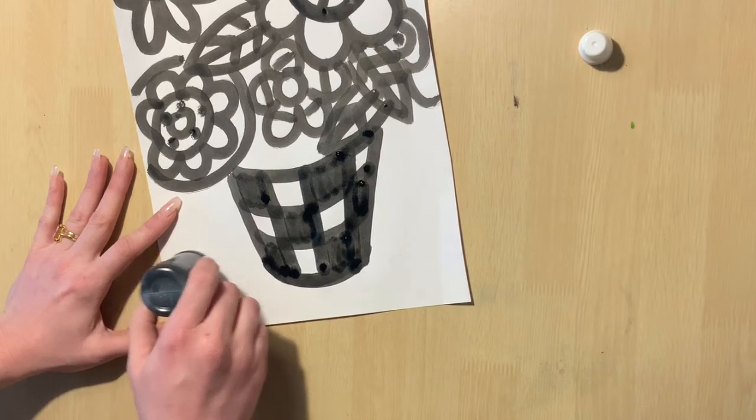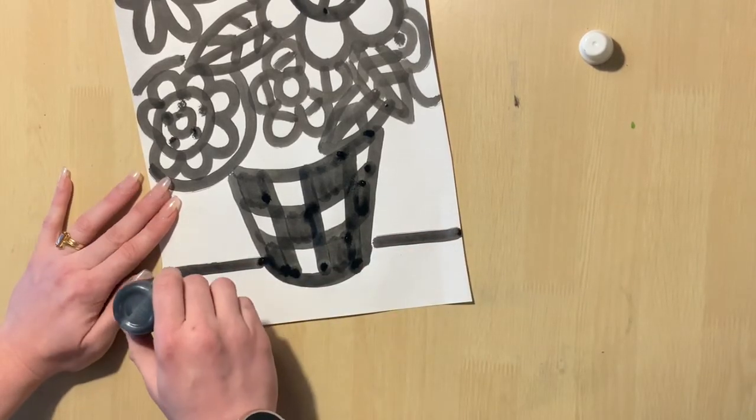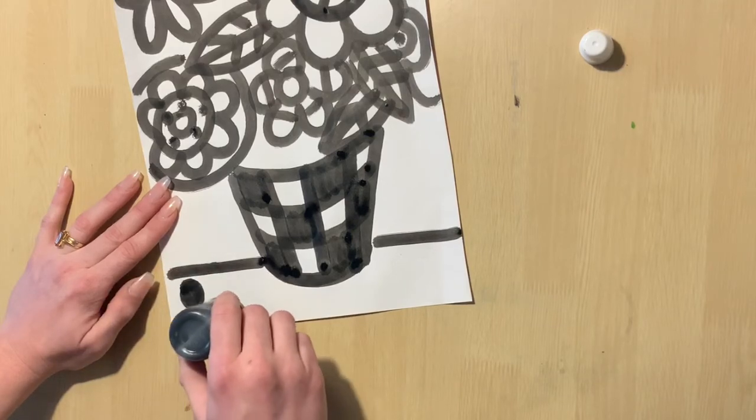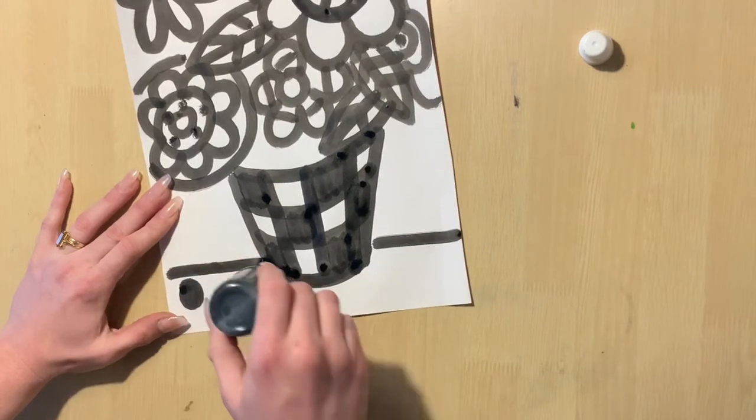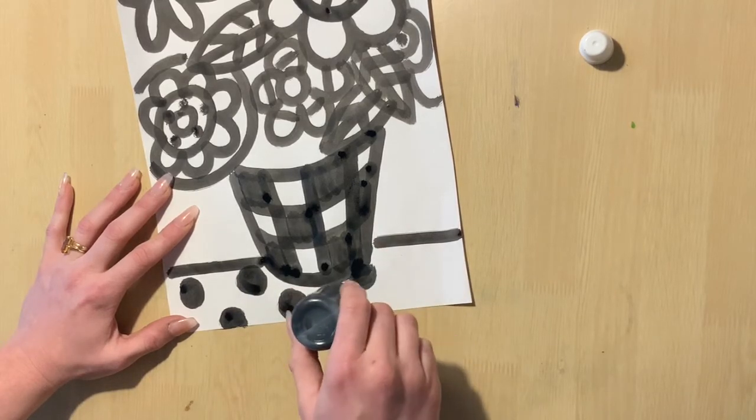The last thing I need to draw is the table that my vase is sitting on, with two lines, one on each side of the vase. You can also add more detail and decoration here to the table by adding a pattern of some kind. So I'm adding some polka dots.